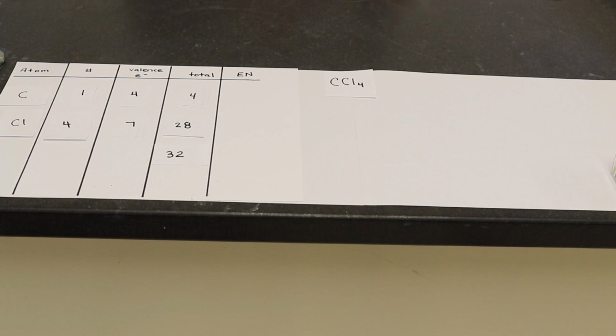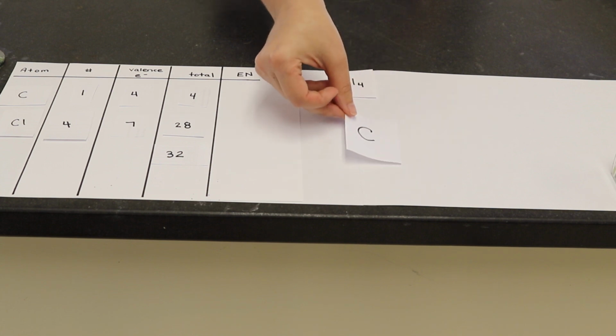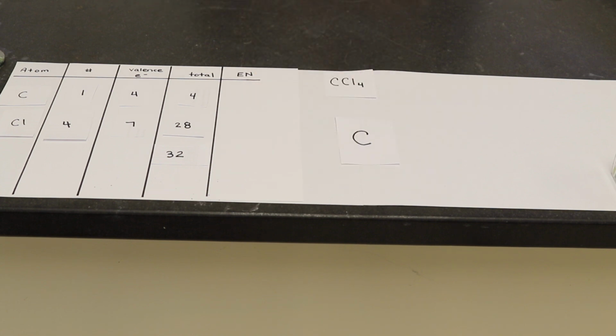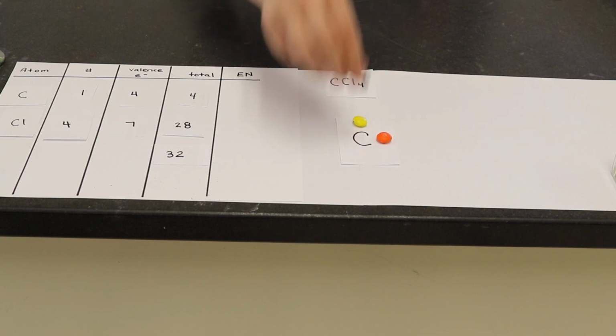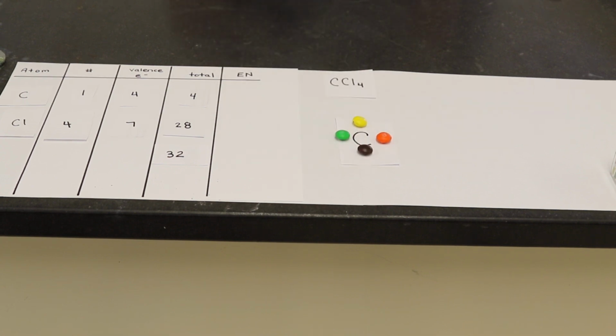The next thing we have to do to figure out our Lewis dot structure is figure out which one of our atoms, either chlorine or carbon, is in the center of our structure. If I have the element carbon and it has 4 valence electrons, I can place those valence electrons around the symbol C. When I place the electrons around the symbol C, I want to do 1 electron at a time before I start pairing them up. So carbon has 1, 2, 3, 4 valence electrons.